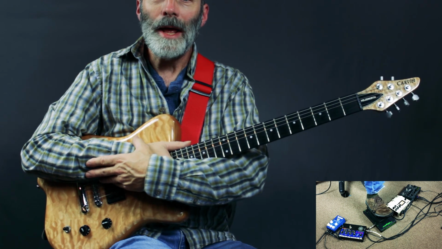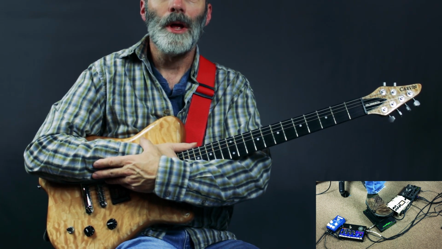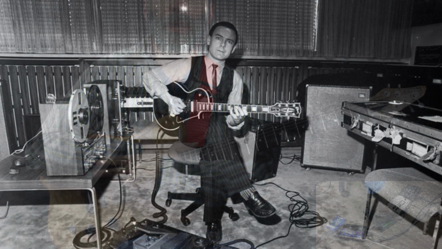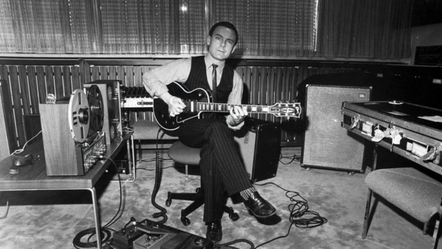And what Fripp did was he actually put two reel-to-reel tape decks together so that he could get long delay times using the distance between the record head and the play head. He would actually put them together.